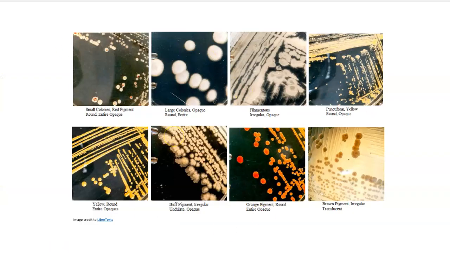This image shows you the various different types of colonies that bacteria can form, so I think it's good to look and try to identify them based on the terms used in the prior chart. So for example, here we have these very small punctiform colonies that are yellow, round, and opaque in color.